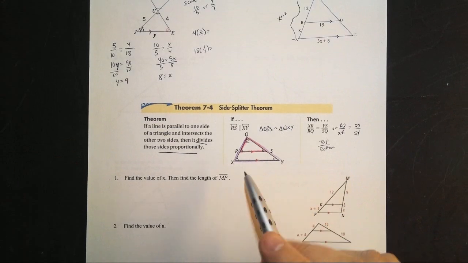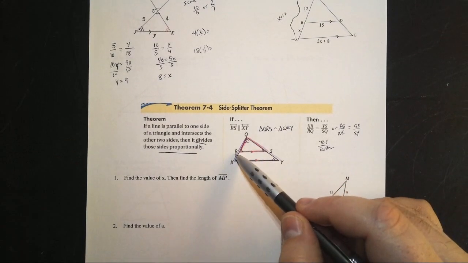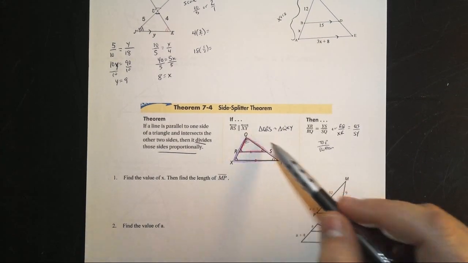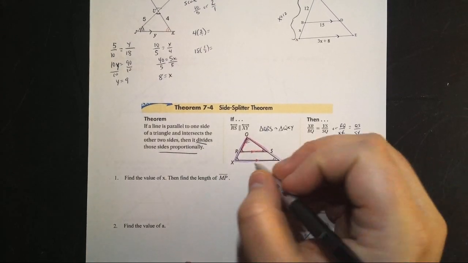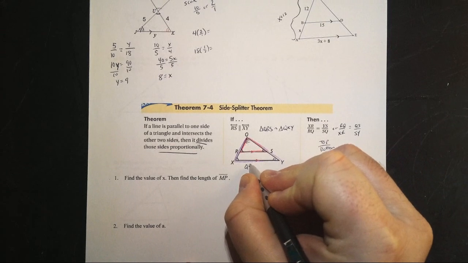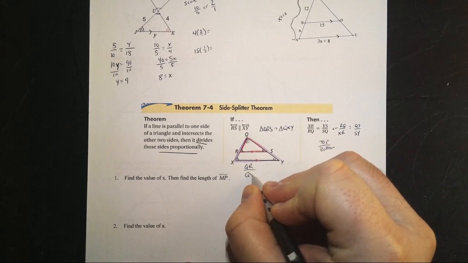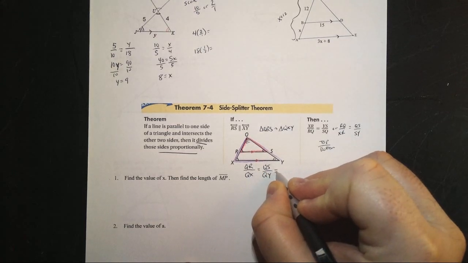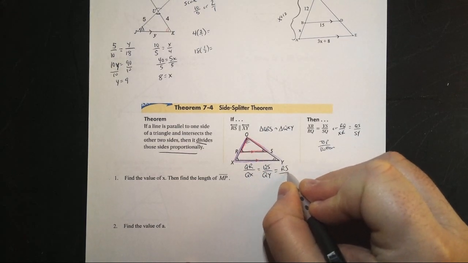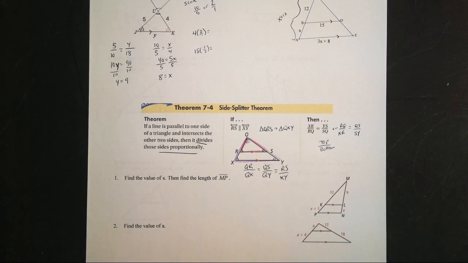And then we can just use all the proportions. So the top for the whole on this side, top to the whole here, or the bottom to the bottom. So we start getting these ratios. And once again, you can flip this over.